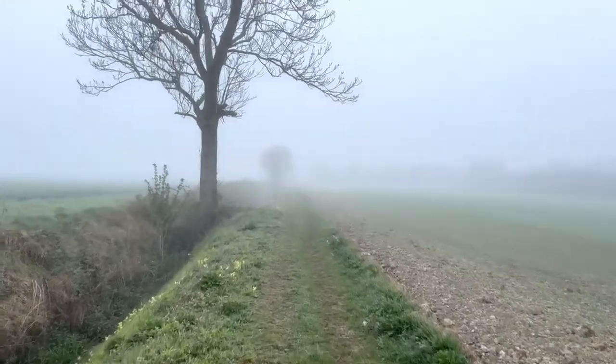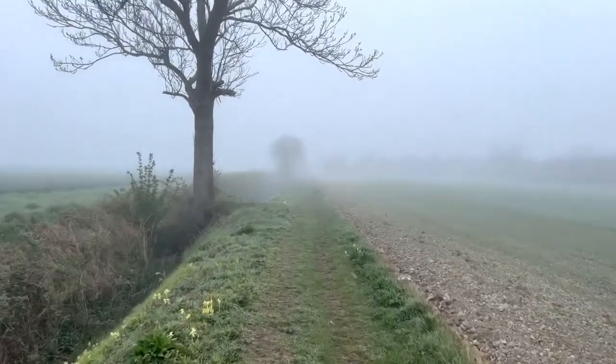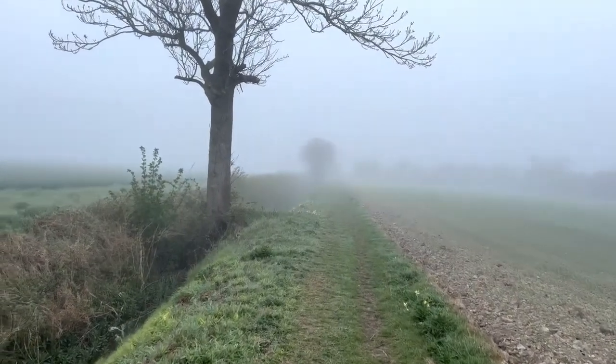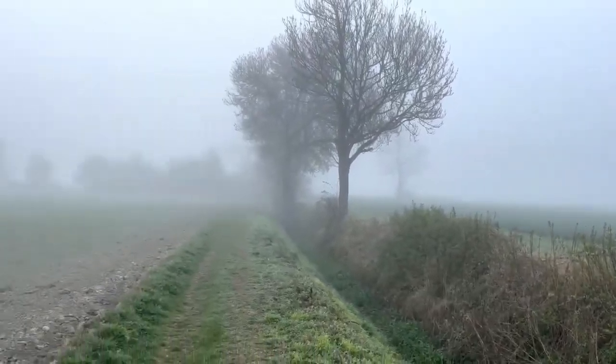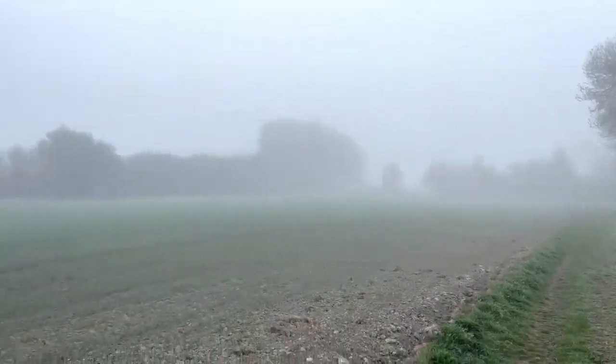It is a lovely morning though, just walking along here in the mist. It's starting to lift a little bit more now. Probably doesn't really show it on the camera quite the same.